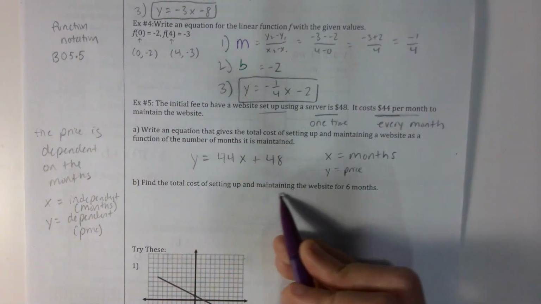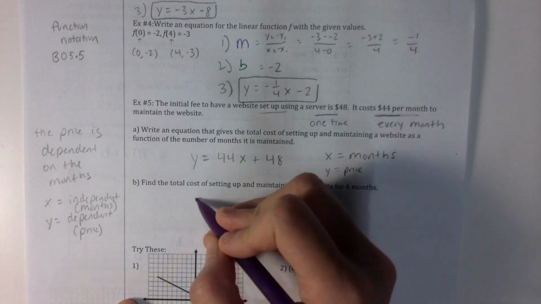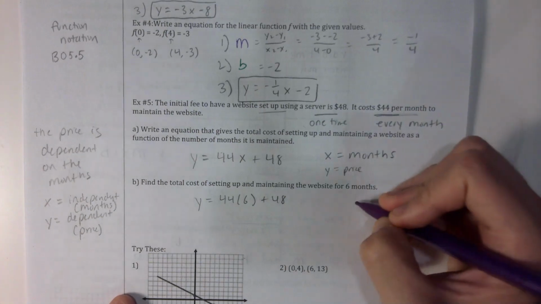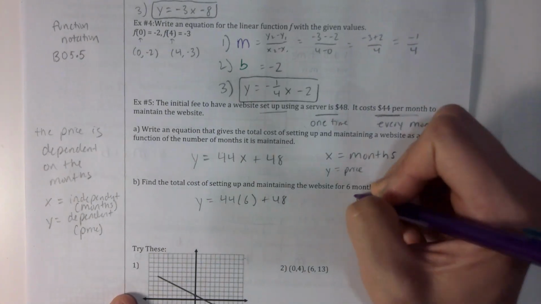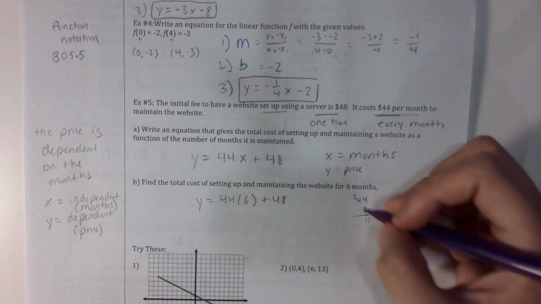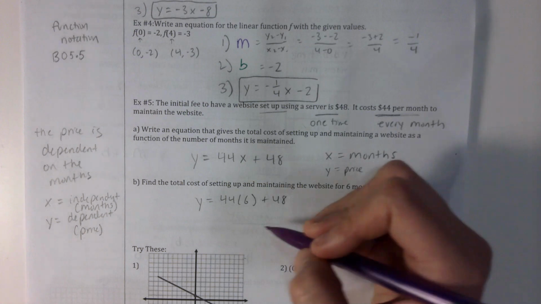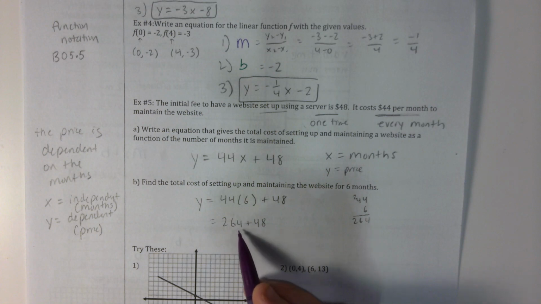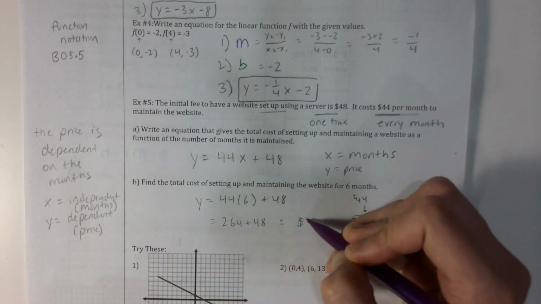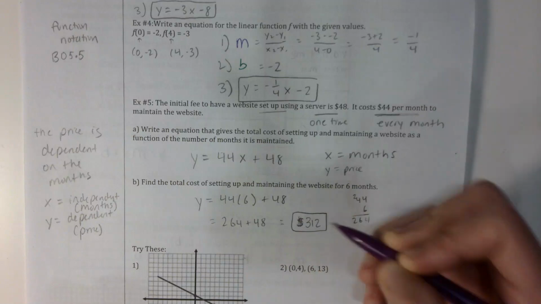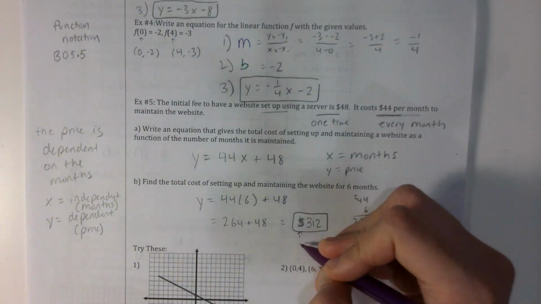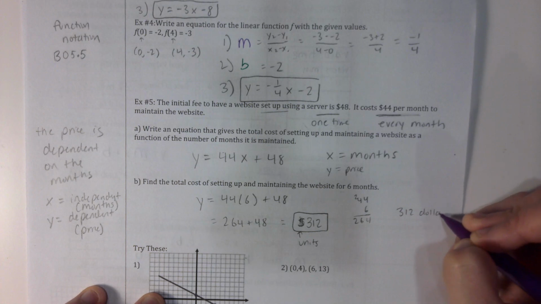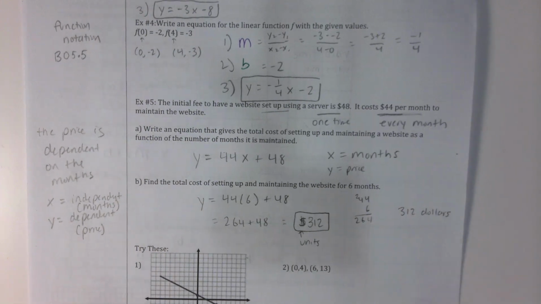Okay, find the total cost of setting up and maintaining the website for 6 months. So we're just going to do y equals 44 times 6 plus 48. Let's just do this without a calculator. 44 times 6: 6 times 4 is 24, plus 2 is 26. So we have 264 plus 48. 260 plus 40 would be 300, plus 12, 312. And remember to add that dollar sign, because this is a word problem and we need our units. So in this one it would be dollars. You could write $312, but it would take more time instead of just using the dollar symbol.